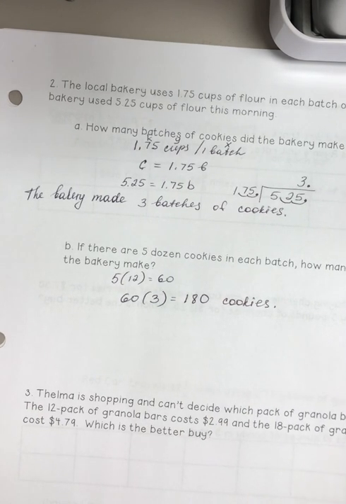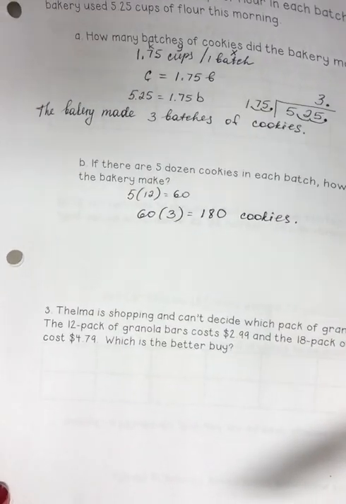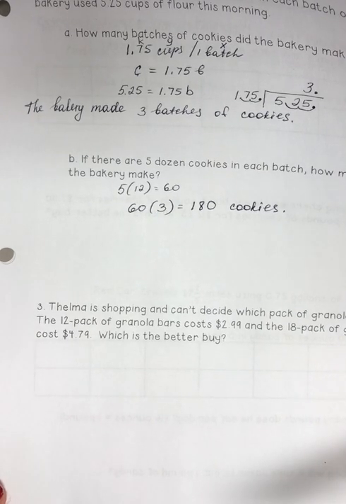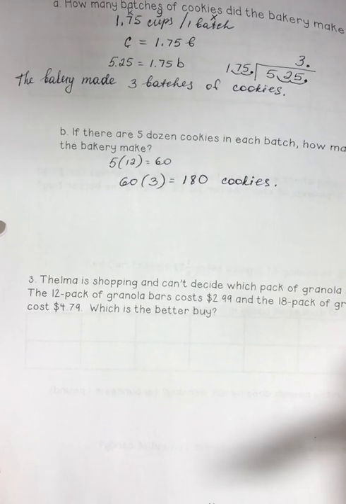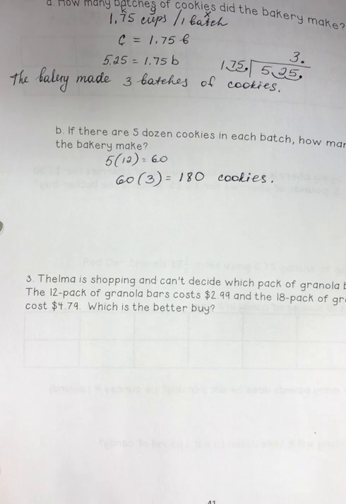Okay? We are on the third problem. Thelma is shopping and can't decide which pack of granola bars to buy. The 12 pack of granola bars costs $2.99 and the 18 pack of granola bars costs $4.79. Which is a better buy? We already solved these types of problems, but right now we want to really try not to use calculators for it and really find out for ourselves.